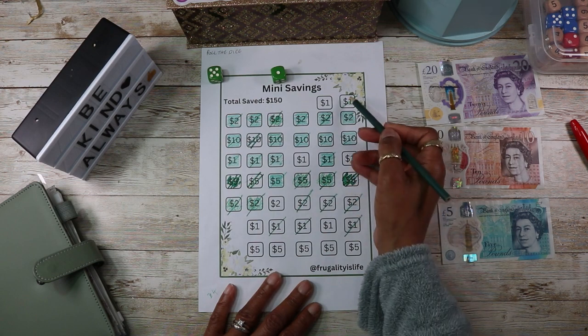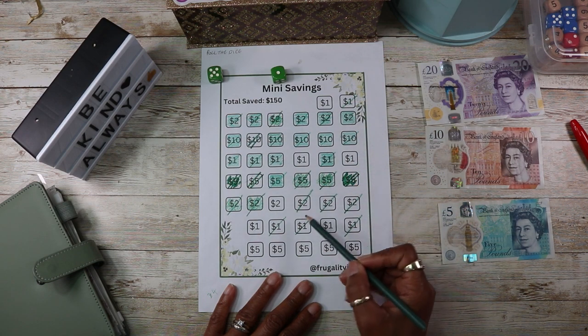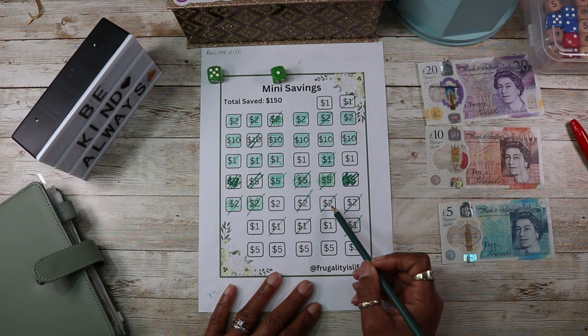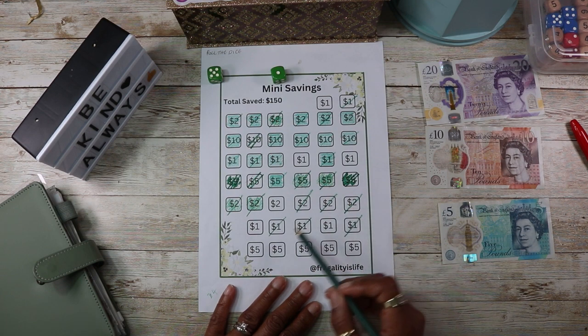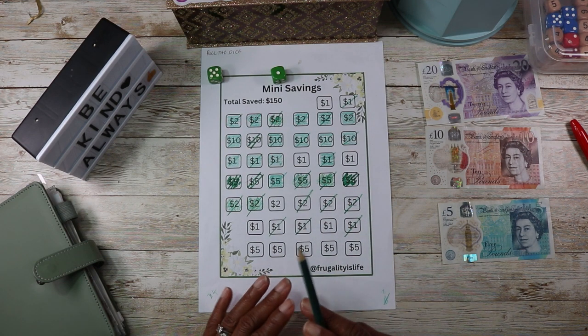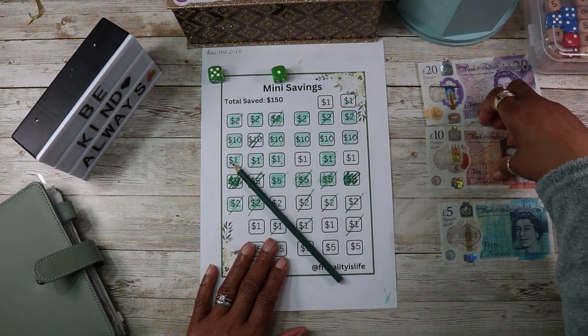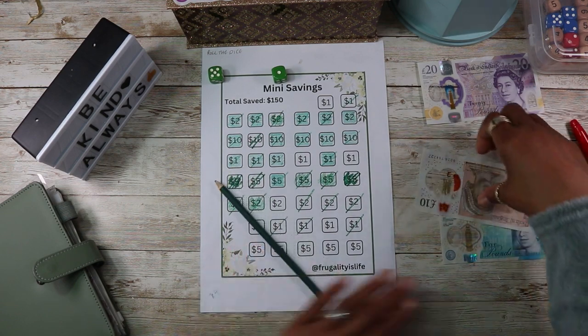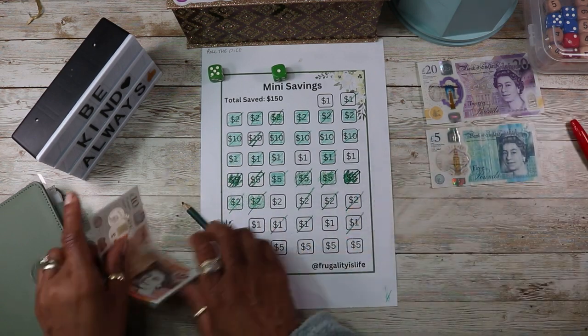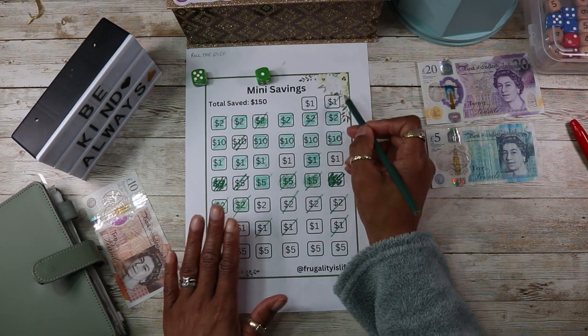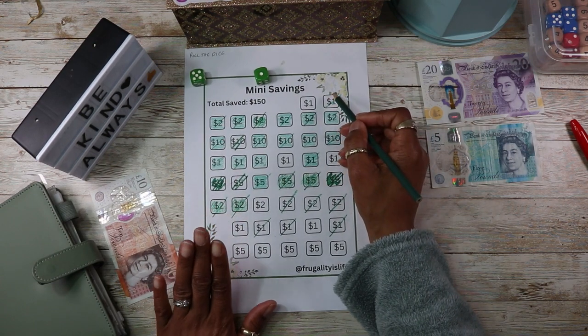So what have we got? 1, 3, 5, 7, 8, 9, 10 exactly. Okay, we leave it at that. £10. We leave it as that, and I'll just quickly colour these in.